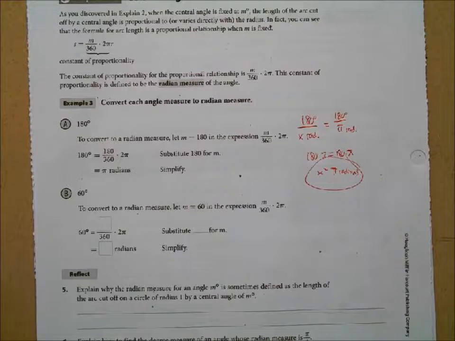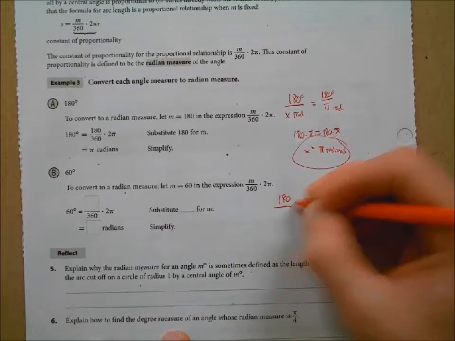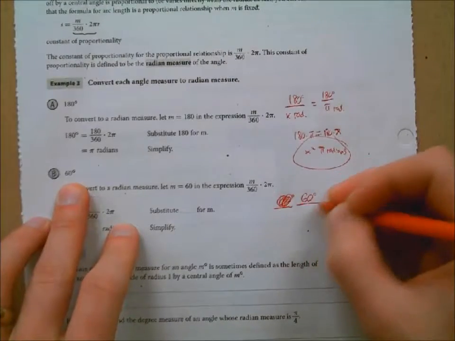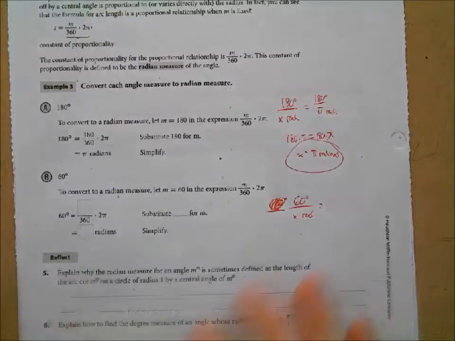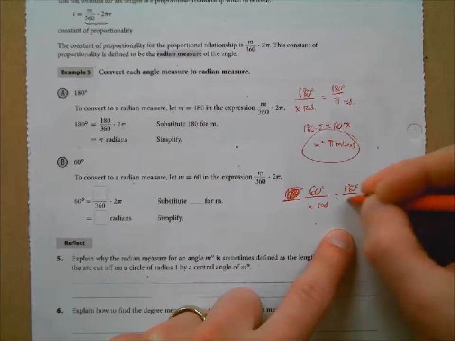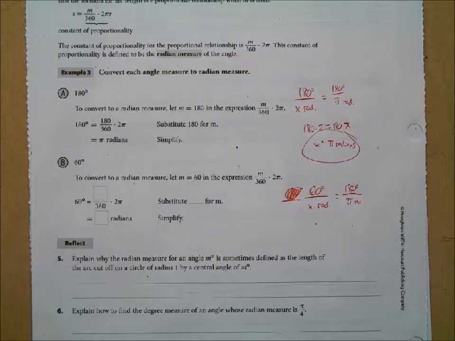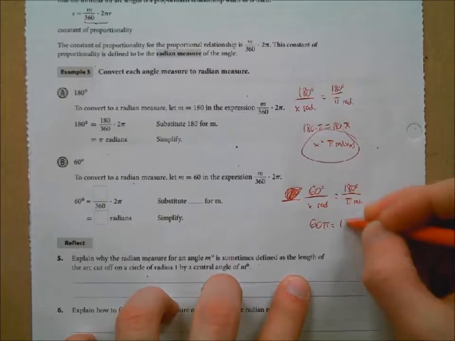Let's try 60, because that one's a little bit more interesting. We already established that 180 is pi radians, so we'll do 60 degrees. We start with what we know. We want 60 degrees converted into x radians, some number of radians. 60 degrees is some number of radians. And we'll use our conversion again: 180 degrees is pi radians. We know that for a fact. And so we'll just cross multiply here. 60 times pi, 60 pi, equals 180 times x, 180x.